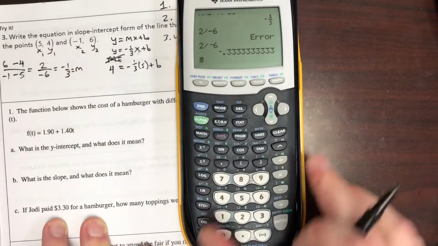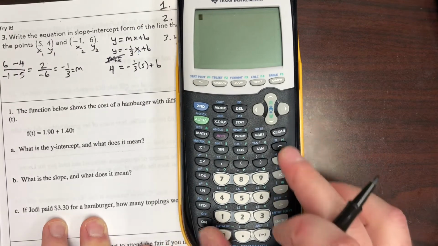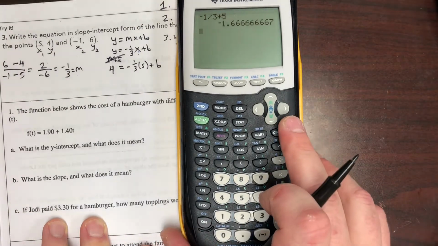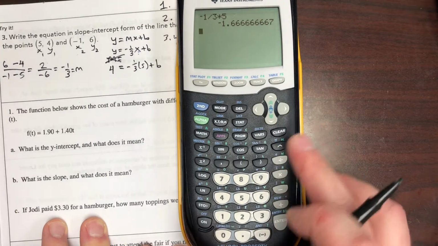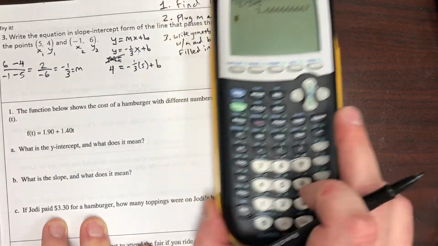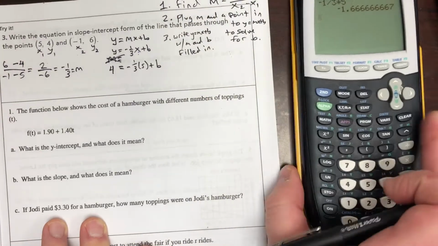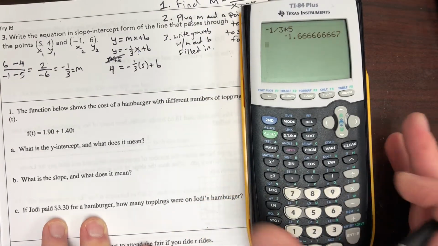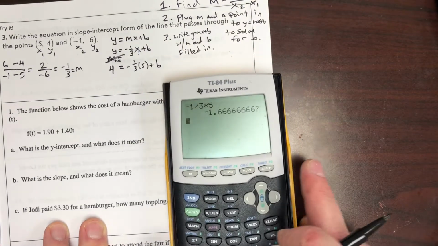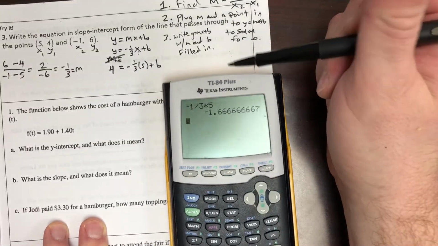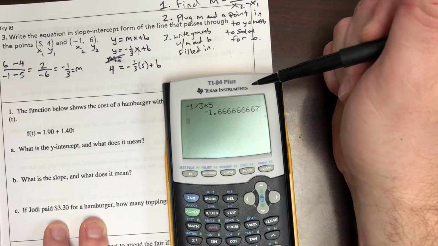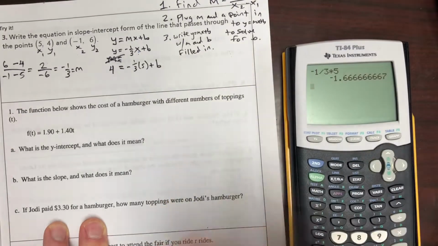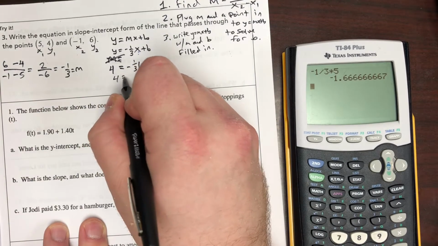So now when I do this, negative 1/3 times 5 is gross, right? But then I'm going to add it to both sides. So here's where I want to teach you how to use your calculator. So this is a fraction, right? So what we're going to have to do to this fraction to make it work, it's not okay for me to go, oh, that's negative 1.6.